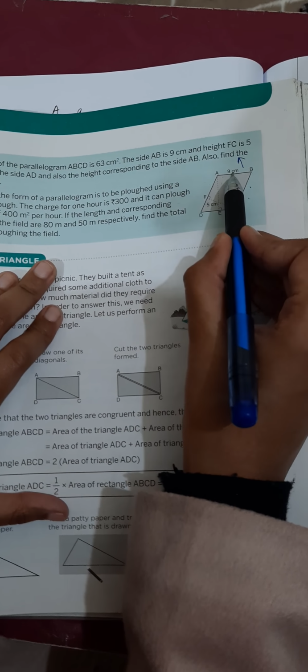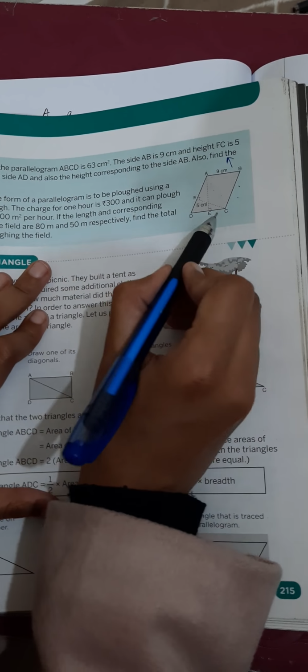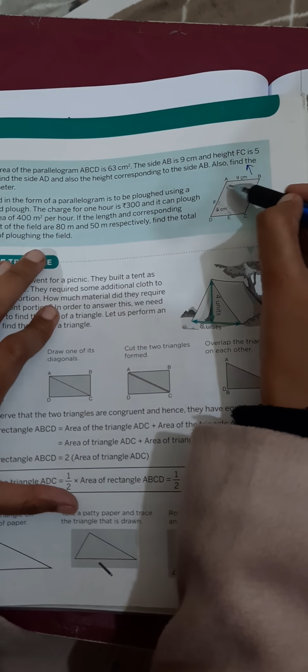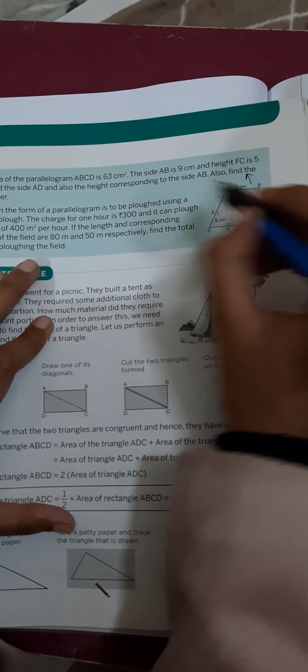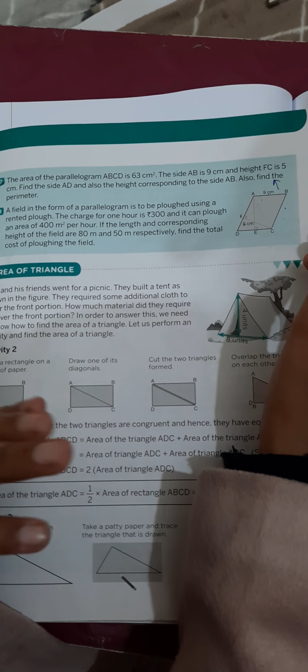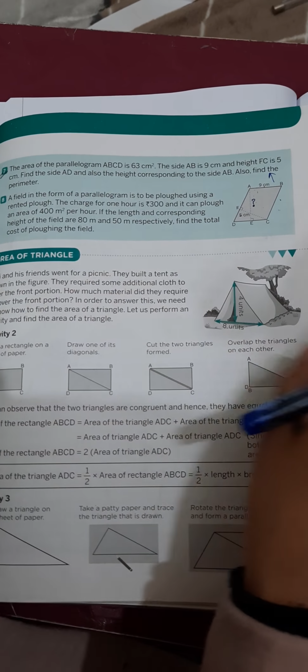Side AB is 9 and the height FC. This is the height FC which is given 5 centimeters. You have to find the side AD. Also the height corresponding to the side AB. You have to find the height of this. You have to find this AE. And then also you have to find the perimeter. Now let us do one by one all the parts.